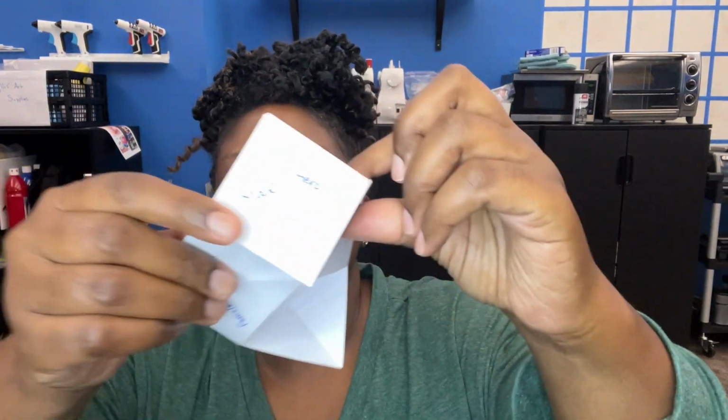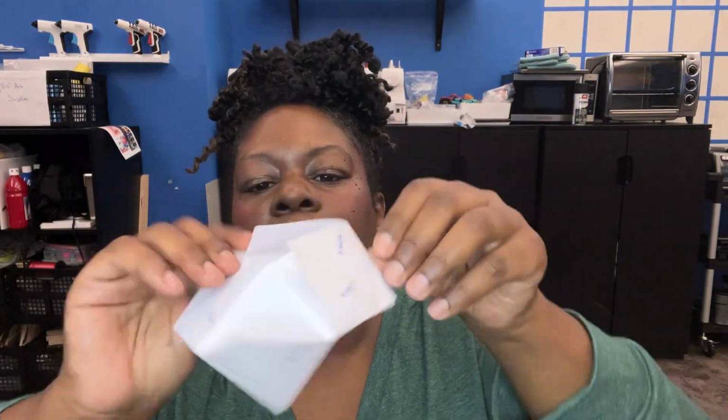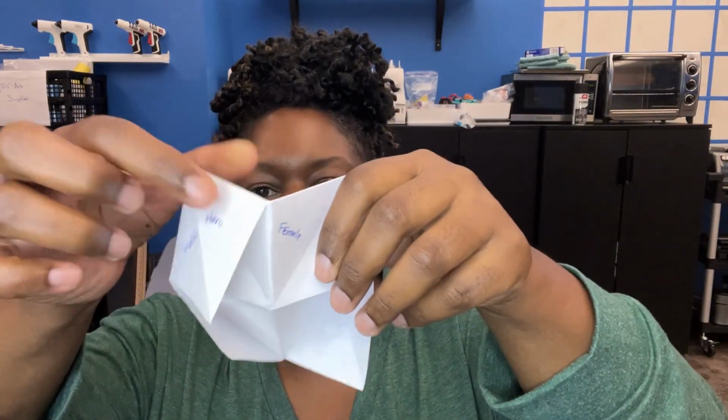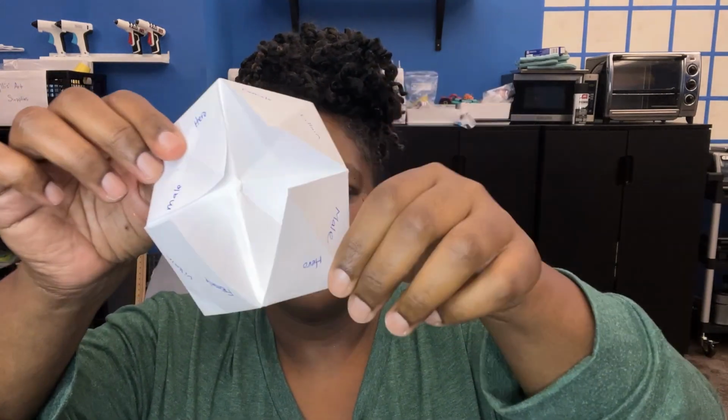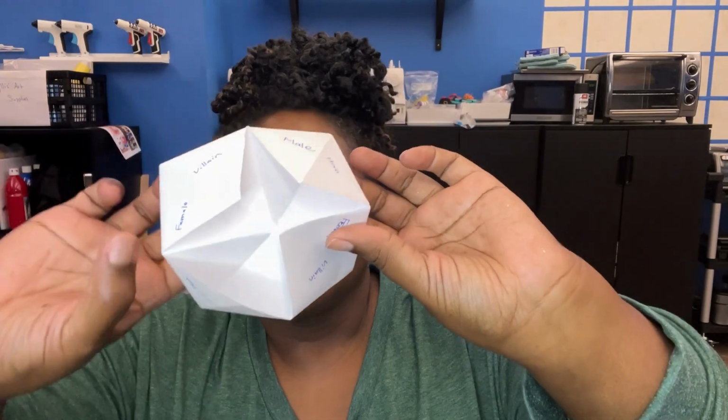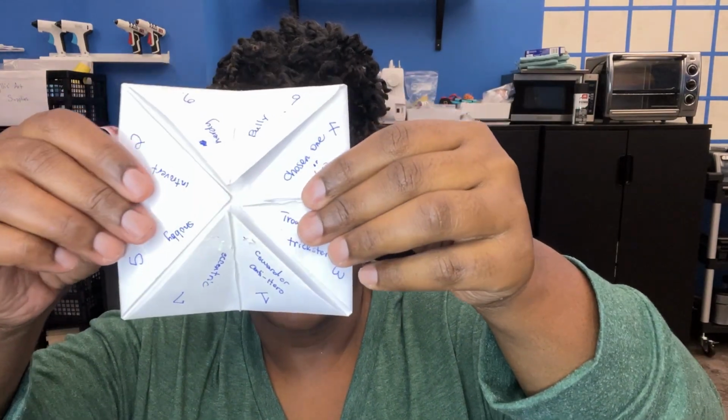All right, so now I'm going to tell you what to put all around your cootie catcher or fortune teller or whatever you want to call it. So for mine, I just repeated hero, male, hero, female, villain. And I just repeated that all the way around. And then on the inside, I wrote adjectives.